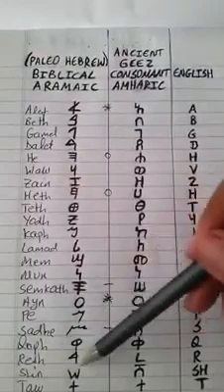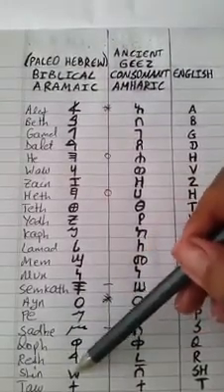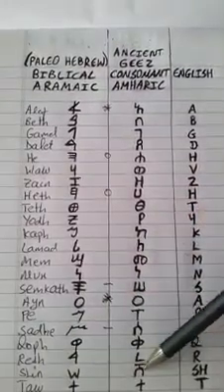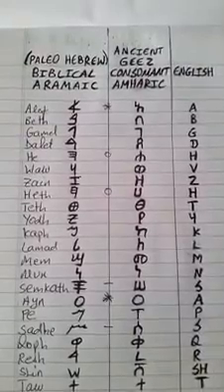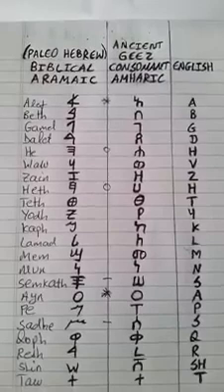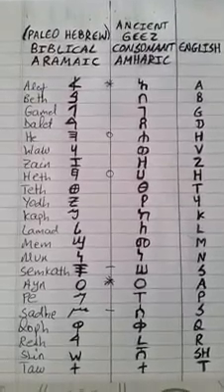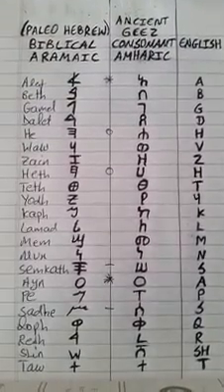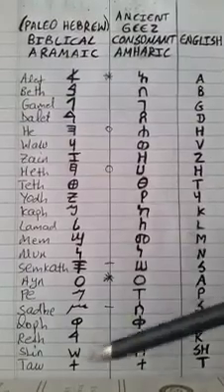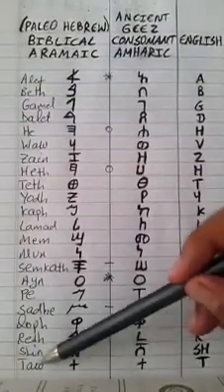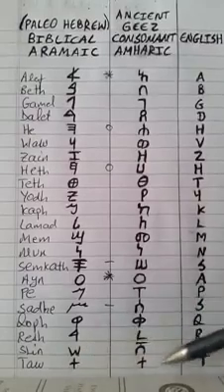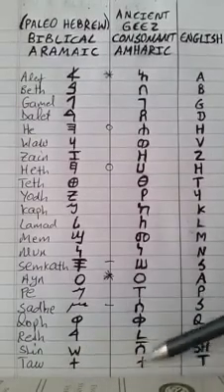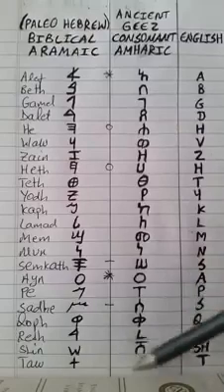Then we have Shin with this representation, and Sha in Amharic or Ge'ez, which is SH in English. Then we have the Tau with this representation, and Ta in Amharic or Ge'ez, which is the same.